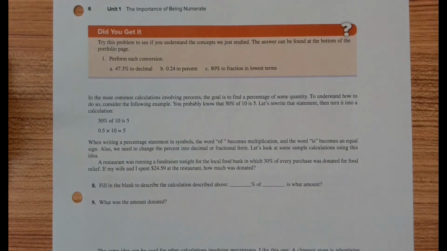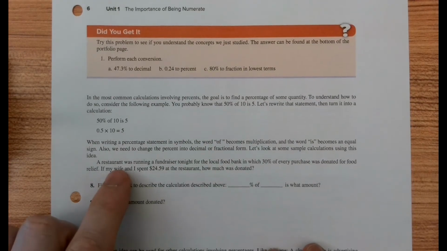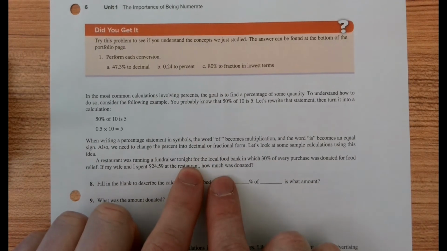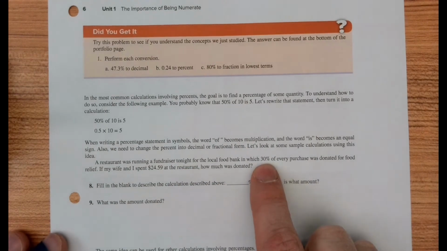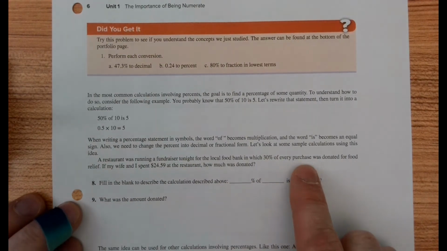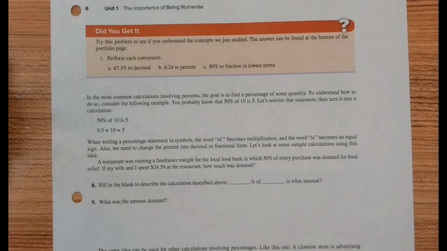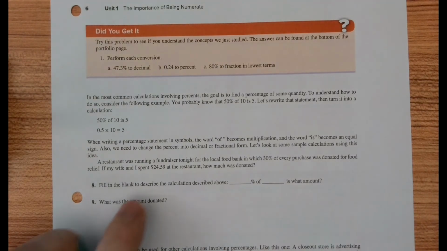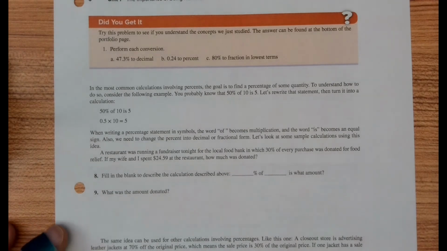So now that we have a basic understanding of how to work with percents, as in converting them to decimals or fractions, we want to see how they show up in many problems. So here's an example. We have a restaurant that's running a fundraiser, and they're going to take 30% of every purchase and donate it for food relief. The author and his wife spent a total of $24.59 at the restaurant. How much is going to be donated?